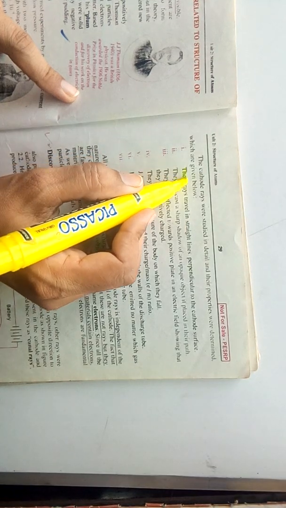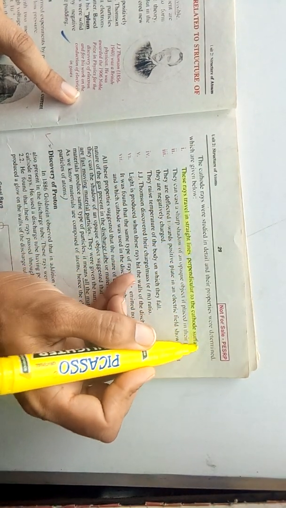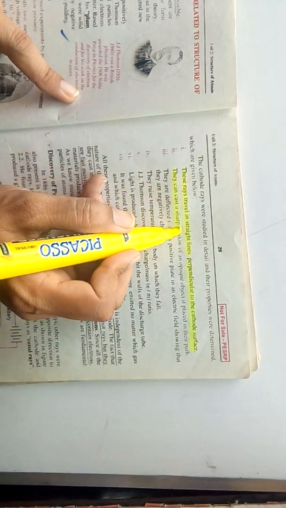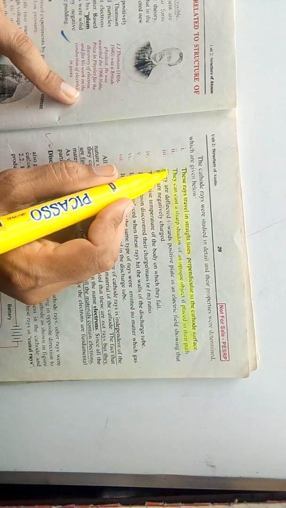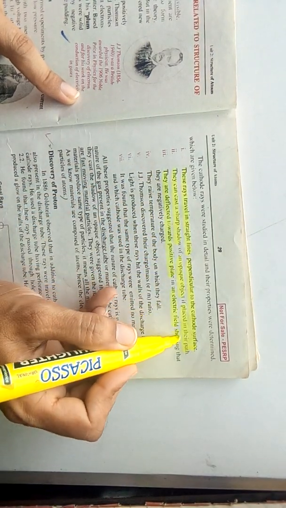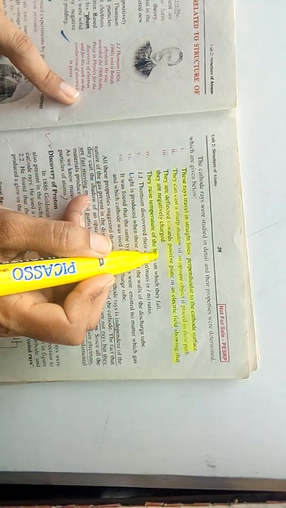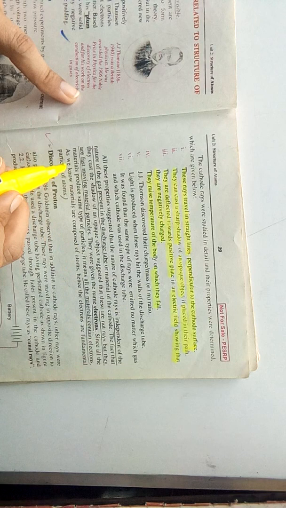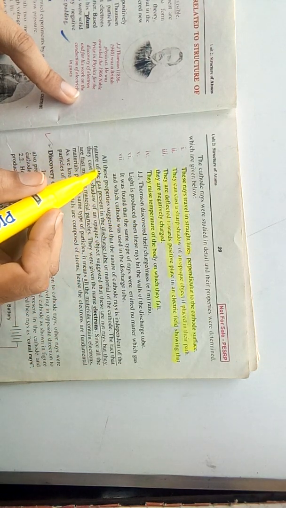Number 1. These rays travel in straight lines perpendicular to the cathode surface. They can cast a sharp shadow of an opaque object if placed in their path. They are deflected towards the positive plate in an electric field, showing that they are negatively charged. They raise the temperature of the body on which they fall. So students, these are the 4 properties of the cathode rays that you have to write.